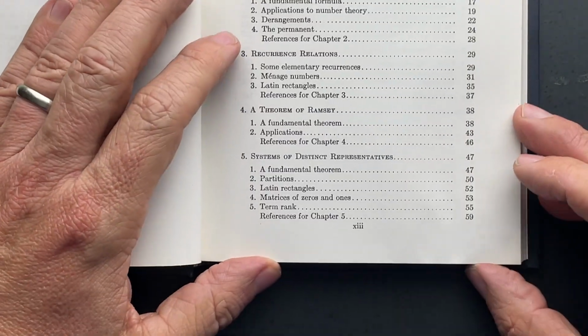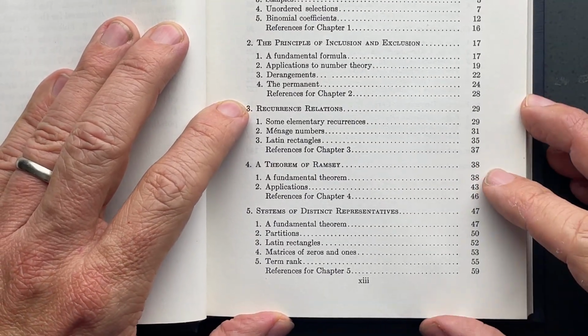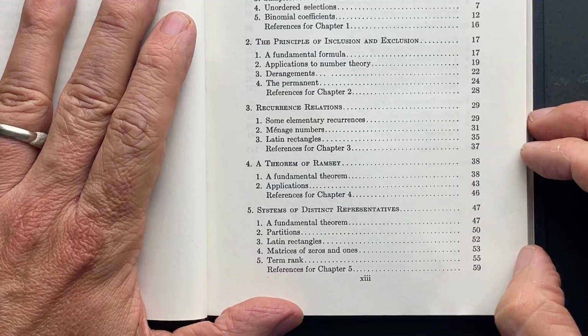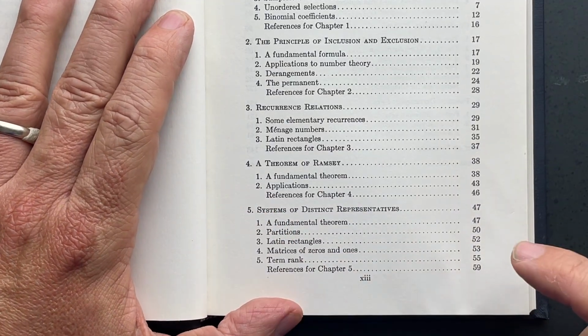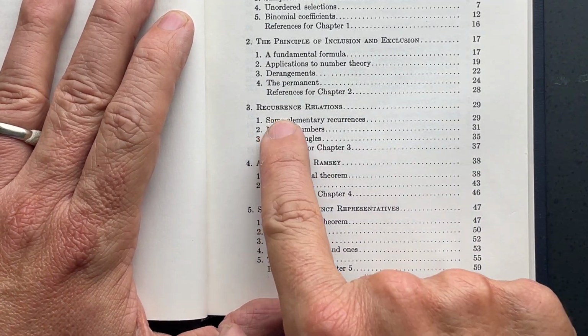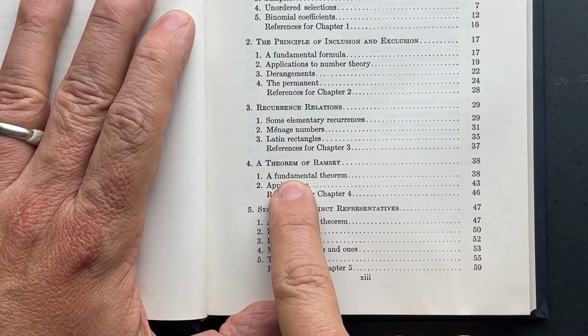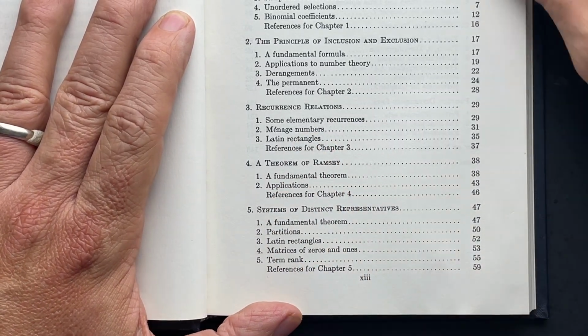Oh, I'm sorry, because I zoomed in, I'm looking at the book and not looking at the video. I apologize for that. Yeah, so as I mentioned, inclusion-exclusion, recurrence relations, a theorem of Ramsey, and then distinct representatives.